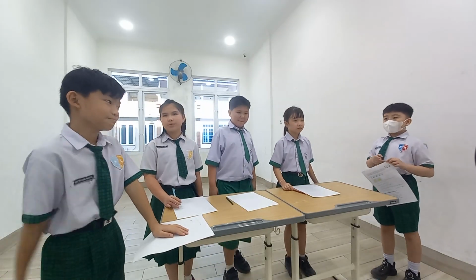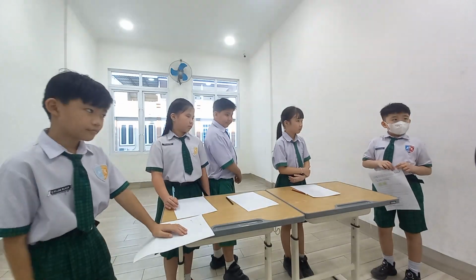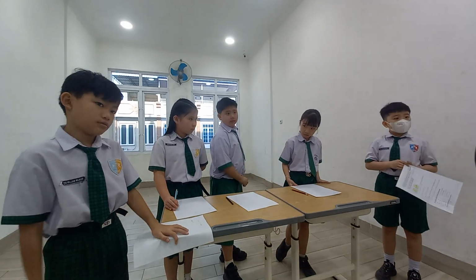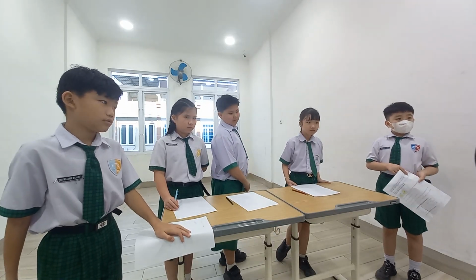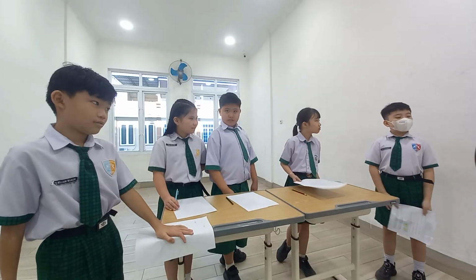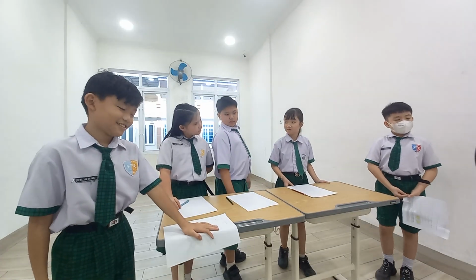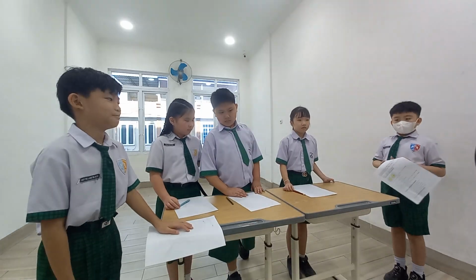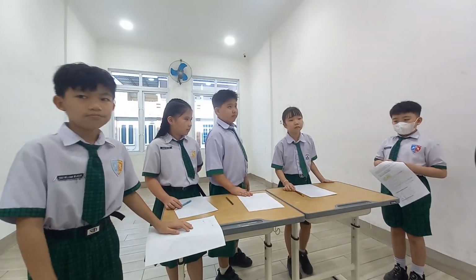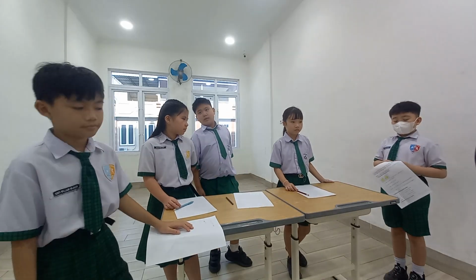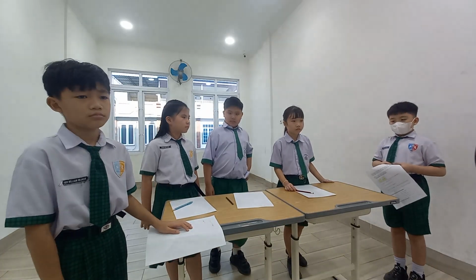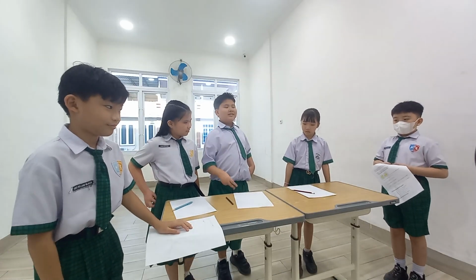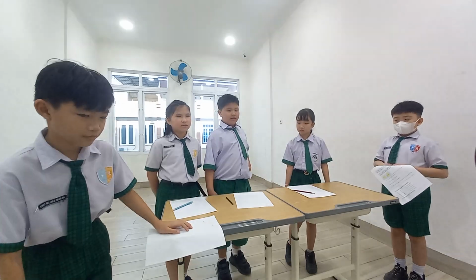What 2D shapes are on the surface of a cylinder? Two circles and one rectangle. Gwen, how many lines of symmetry does a square have? Four. What 2D shapes can you find on a triangular prism? Two triangles and three rectangles.